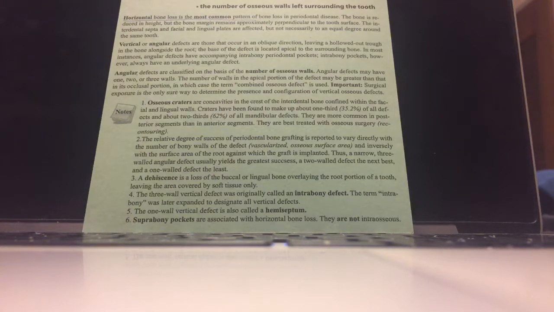In most instances, angular defects have accompanying intrabony periodontal pockets. Intrabony pockets, however, always have an underlying angular defect.